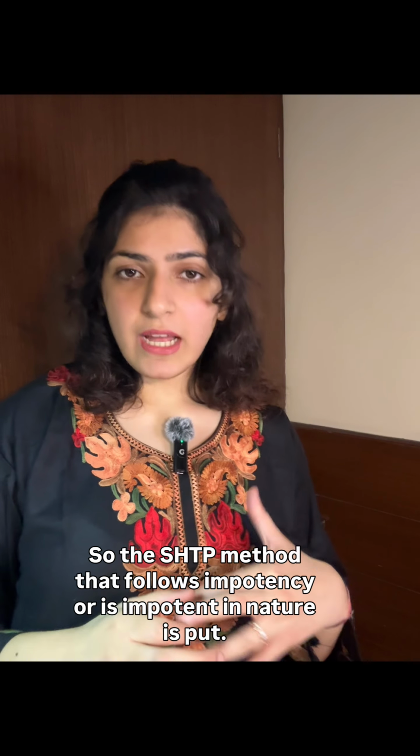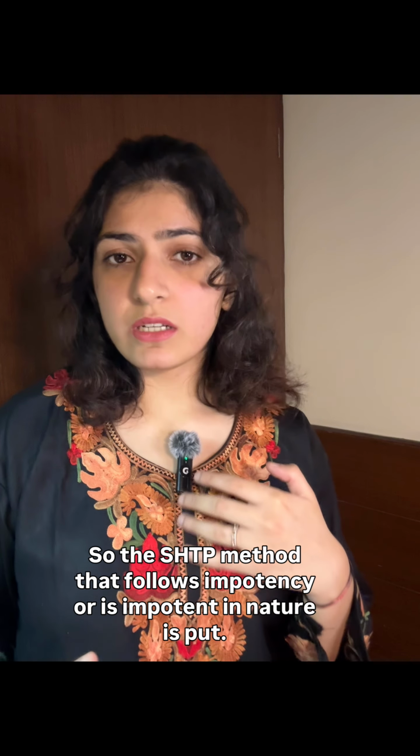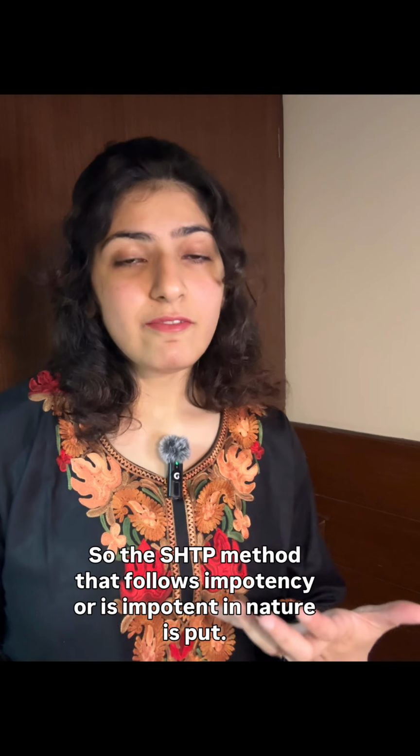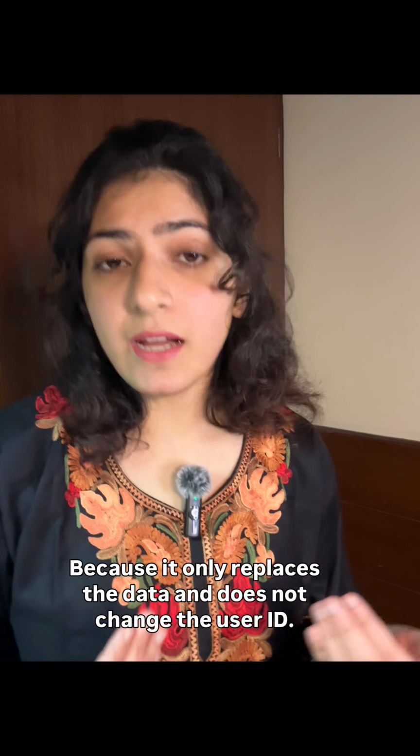To follow idempotency, we need the same user ID instead of a different one. So the HTTP method that is idempotent in nature is PUT. Why? Because it only replaces the data and does not change the user ID.